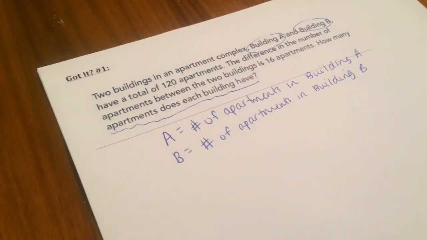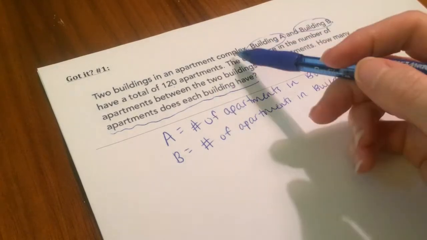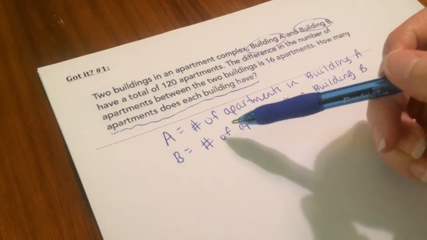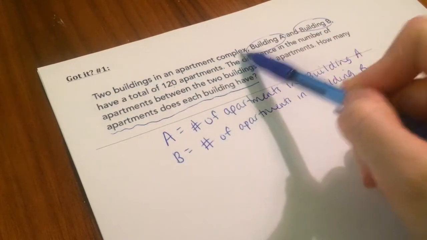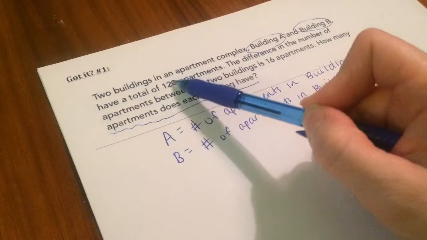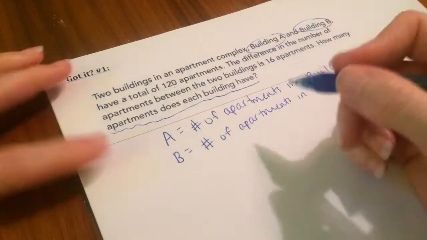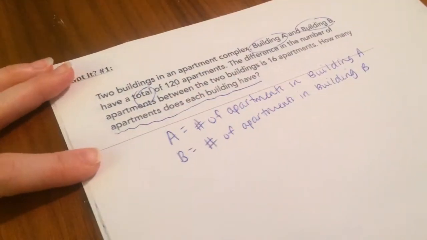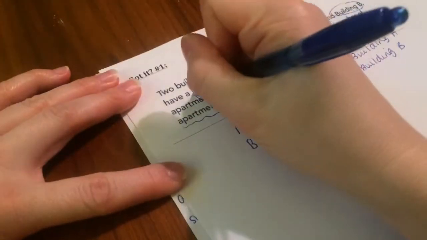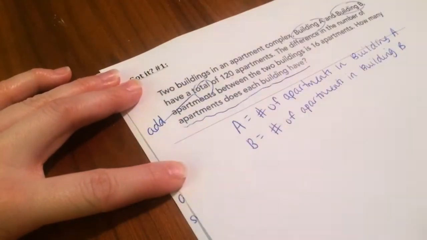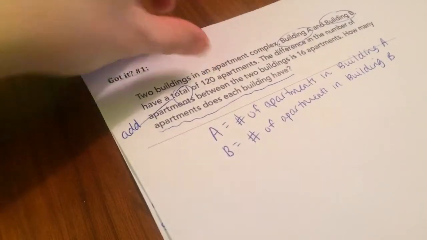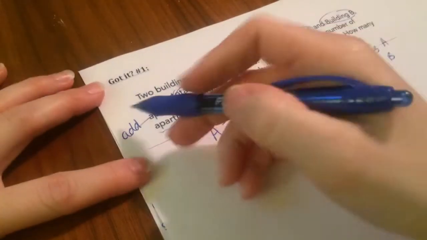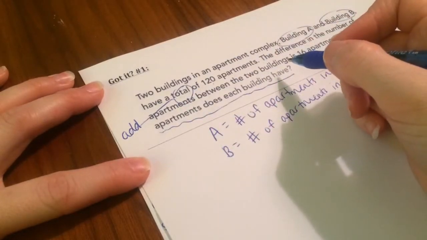All right, now we need our system of equations, and we can get that by looking back at our sentences in our real-world problem. Let's read the first one and get an equation for it. Two buildings in an apartment complex, Building A and Building B, have a total of 120 apartments. That word total means you add. Like if you go to the store and you buy a couple things, the total is when you add the things together.